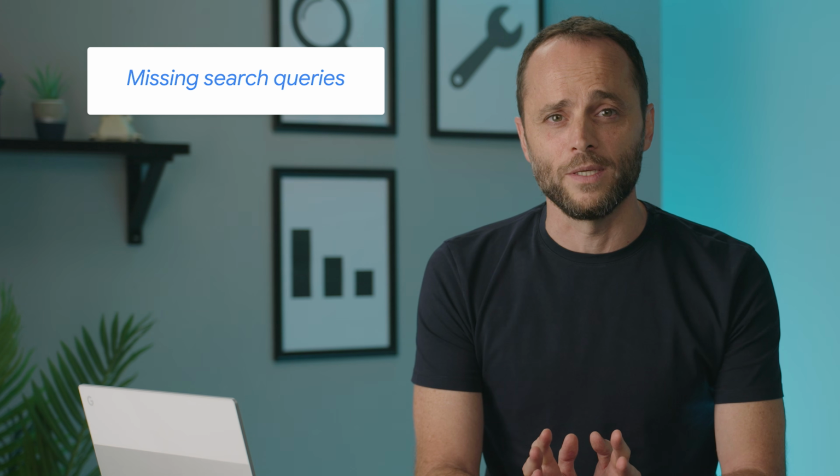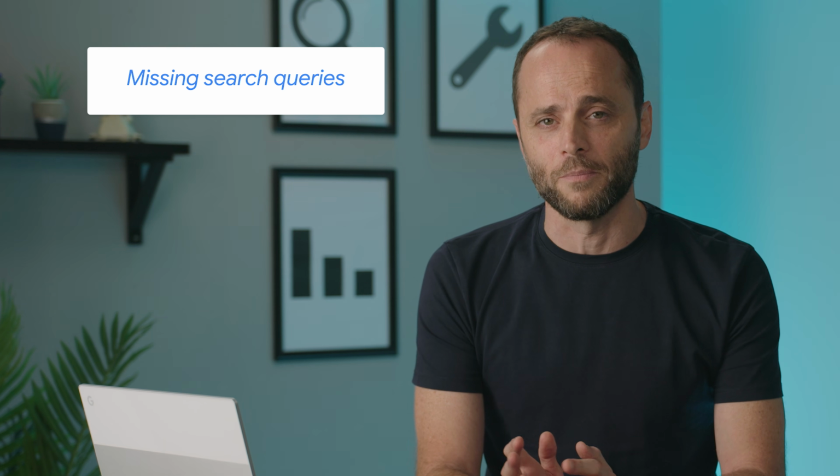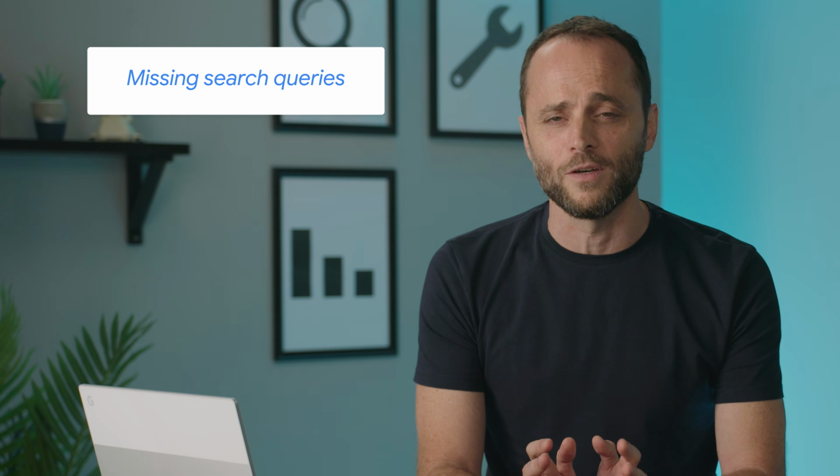If search queries that you expect to see don't appear, your site might not have enough useful content relevant to those queries. If important pages on your site are not in the pages list, there might be an issue with them. In that case, you should use Inspect URL to find out why. Check out the links in the description to learn more.